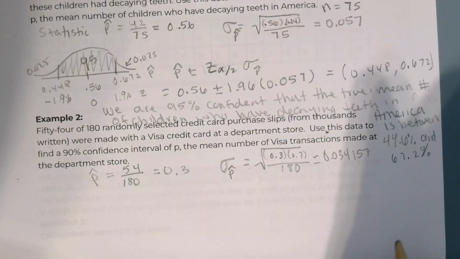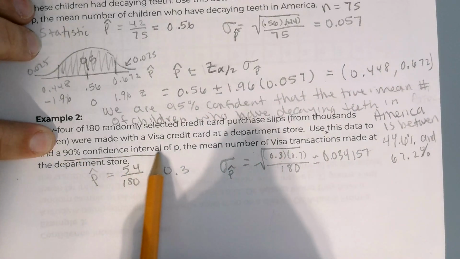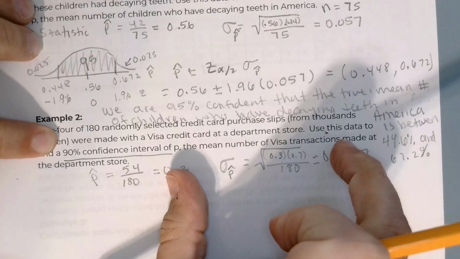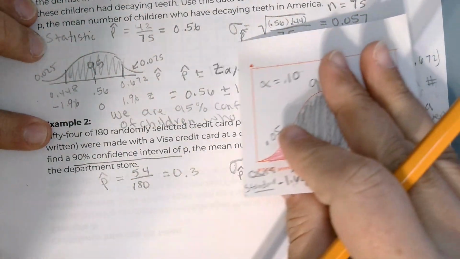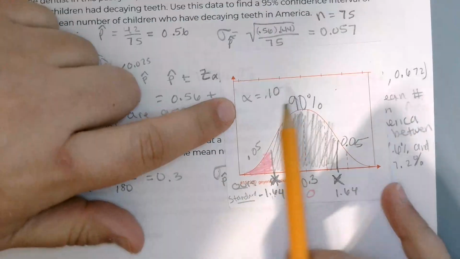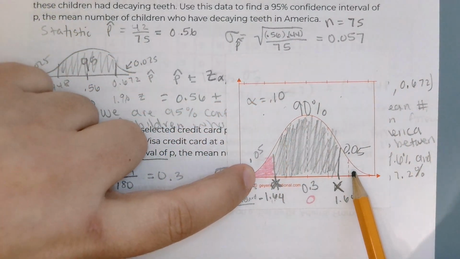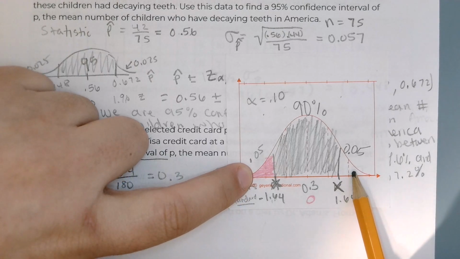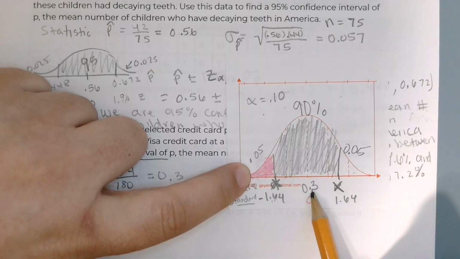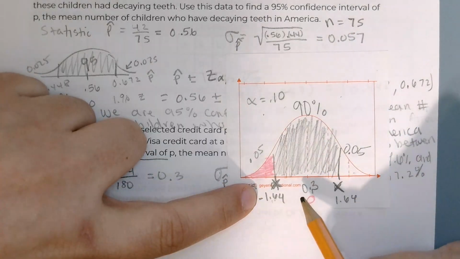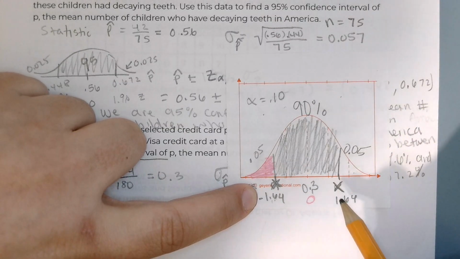Okay, so now I need to check my confidence interval. So we want a 90% confidence interval. I'll draw you a picture. Okay, that means our alpha is 10%, so we need to split that 10% into the two tails to give us 0.05. We have 90% of the data in here around our 0.3. Now I know from my table that that critical value is negative and positive 1.64.